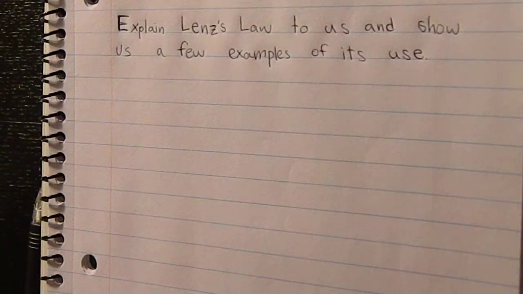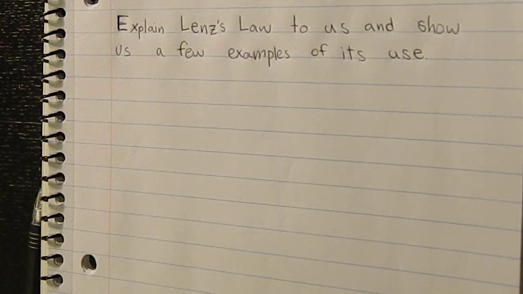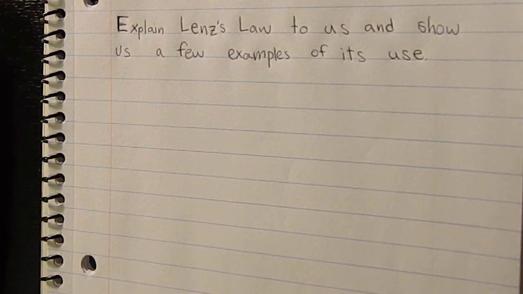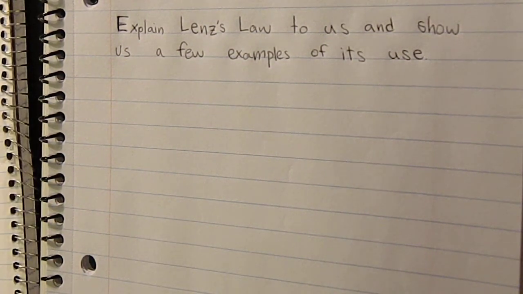Alright, hello. My problem was asking, explain Lenz's law to us and show us a few examples of its use.